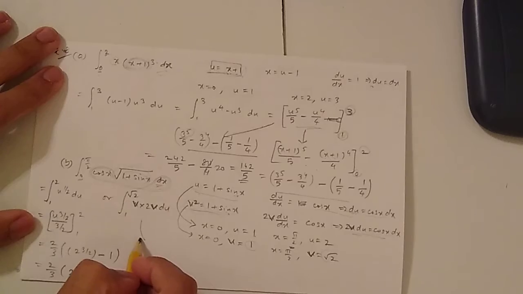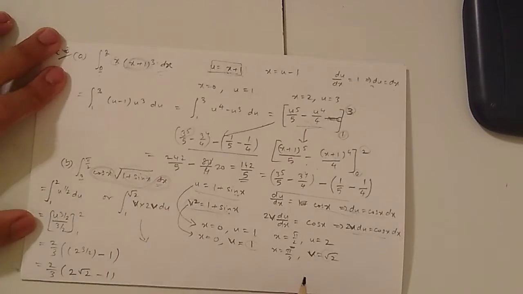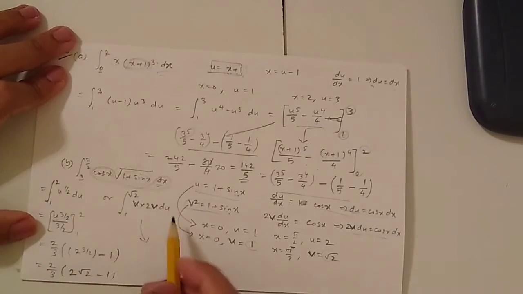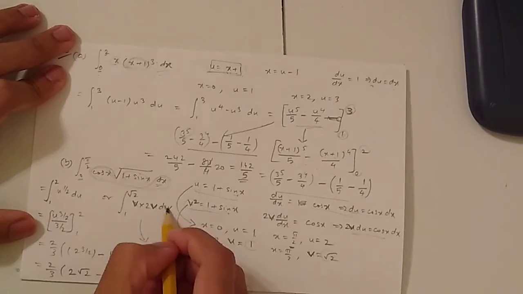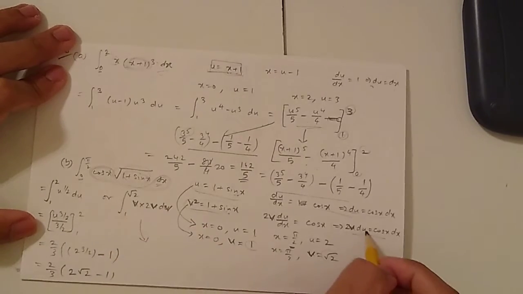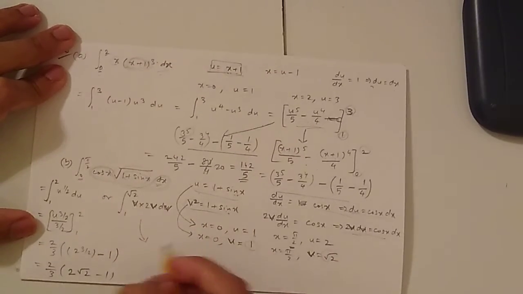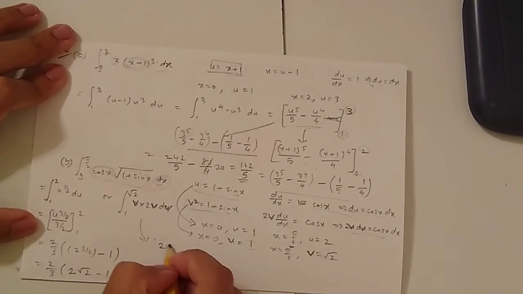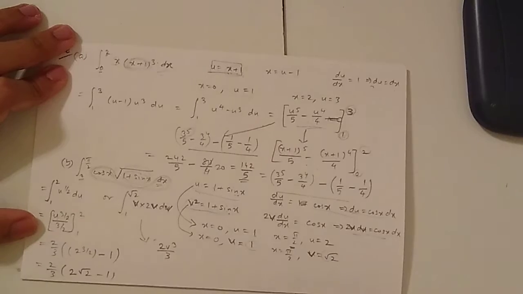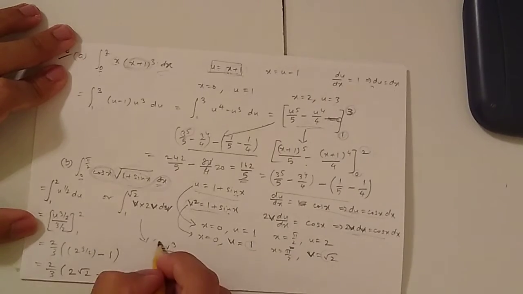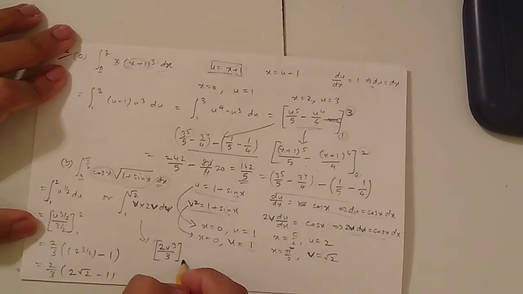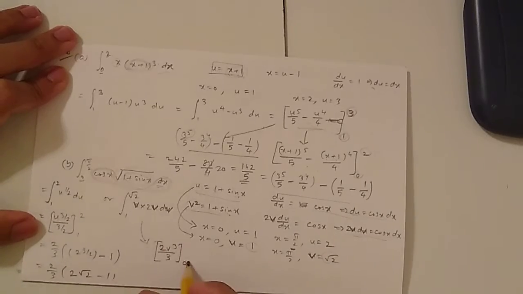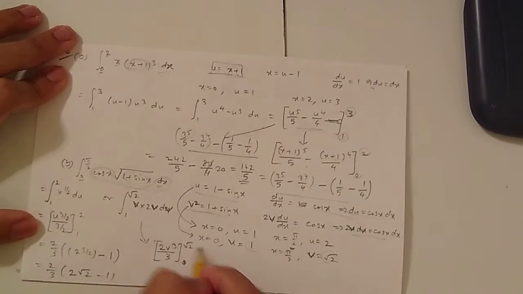On the other hand, for this one, if you evaluate this, you get the integral of 2v square with respect to v, which becomes 2v cube by 3 from 1, excuse me, 1 till root 2.